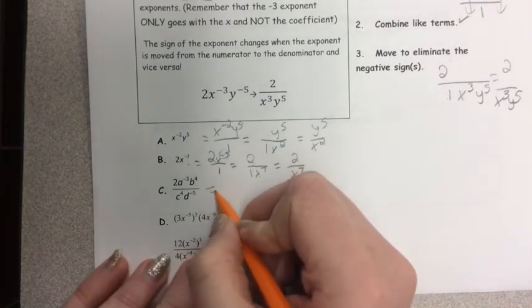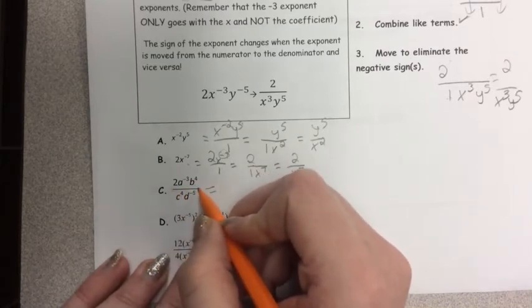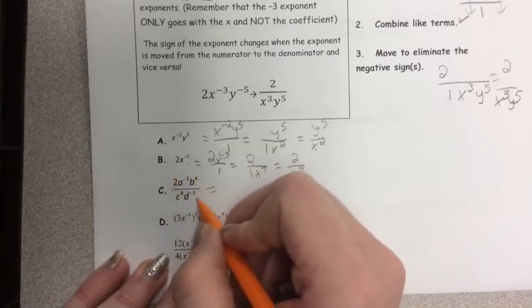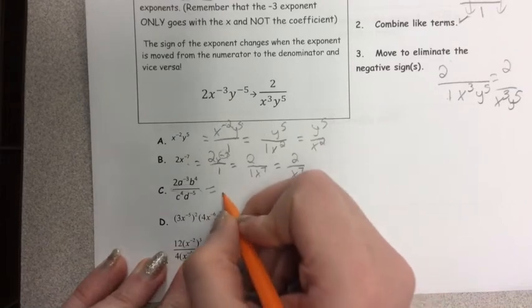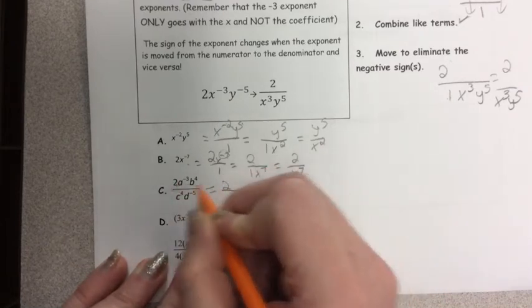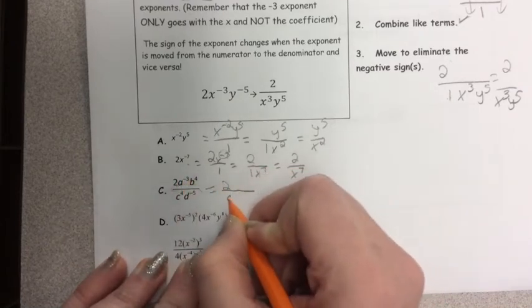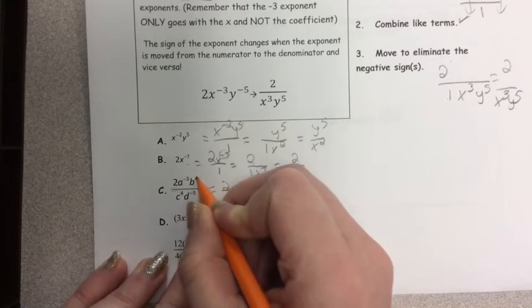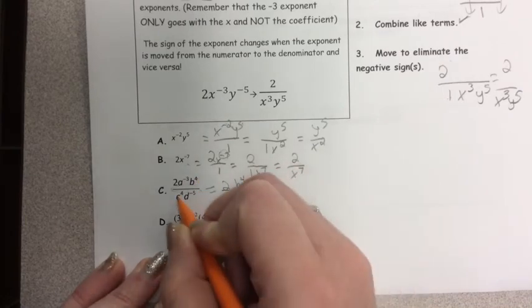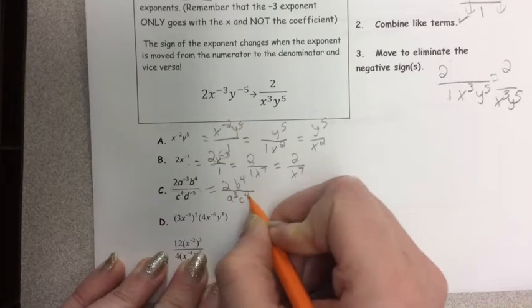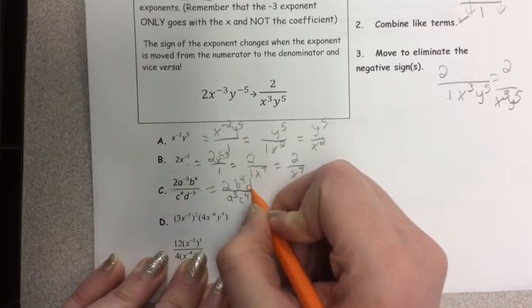Alright, this is already a fraction, so that first step is done. There's no like terms to combine, so I'm just going to move my negatives. So 2 is fine. A to the negative 3, that needs to go in the bottom. B to the 4, that's fine. C to the 4, that's fine. D to the negative 5, that needs to move up.